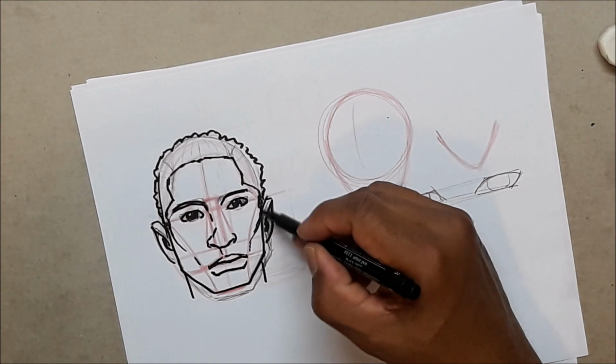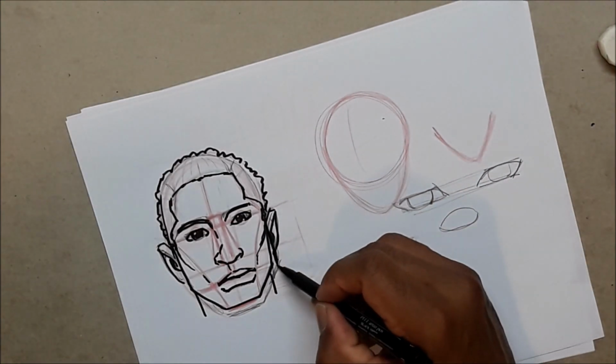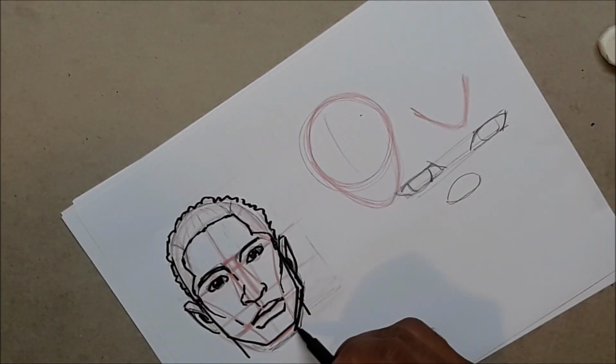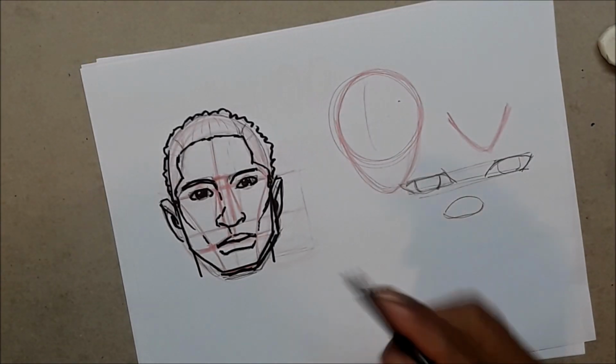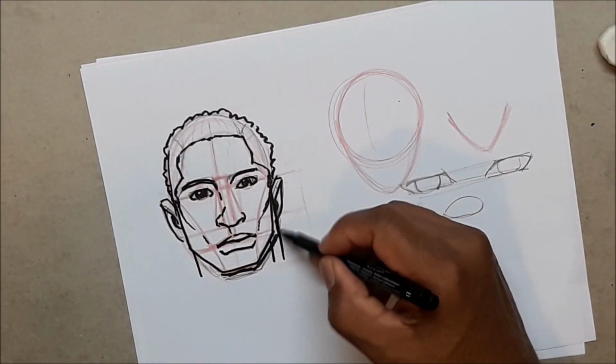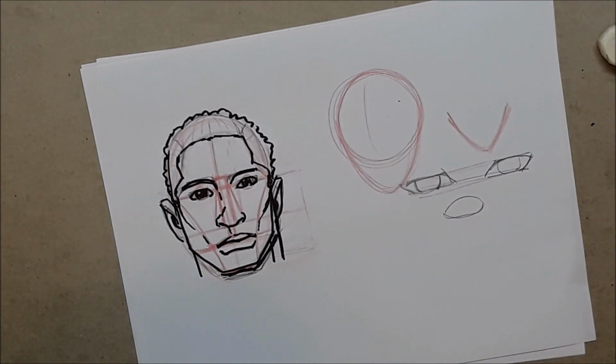Let's ink it. Say if this guy was a muscular kind of character and the jawbone was out, you need the jawbone out a little bit more, you would do something like that. And if you can put the neck out a little further, put the neck out further.